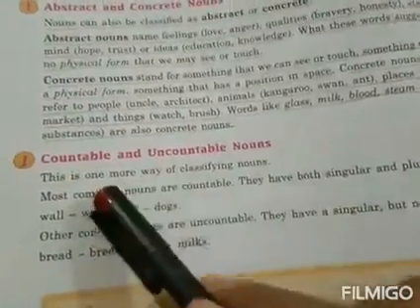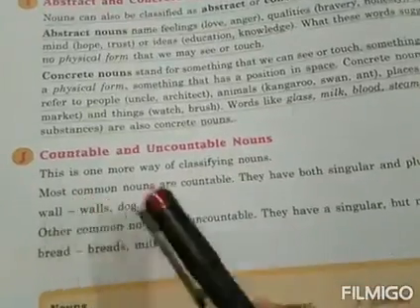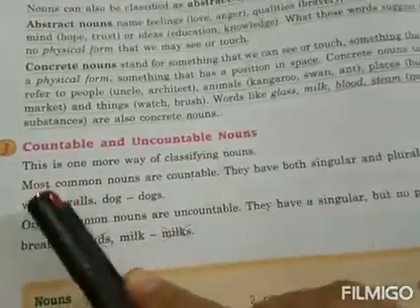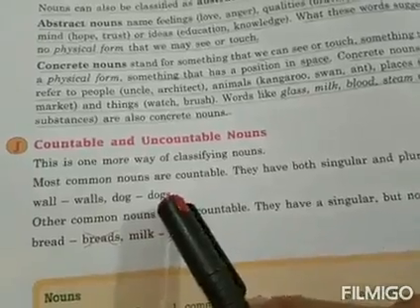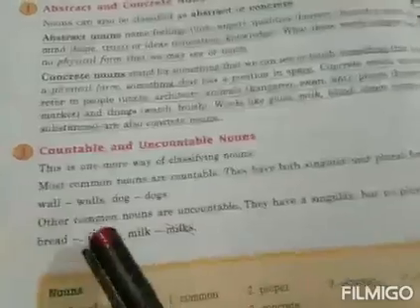Countable and uncountable nouns. This is one more way of classifying nouns. Most common nouns are countable. They have both singular and plural forms. For example, wall, walls, dog, dogs. Countable nouns, singular and plural is always there, right?